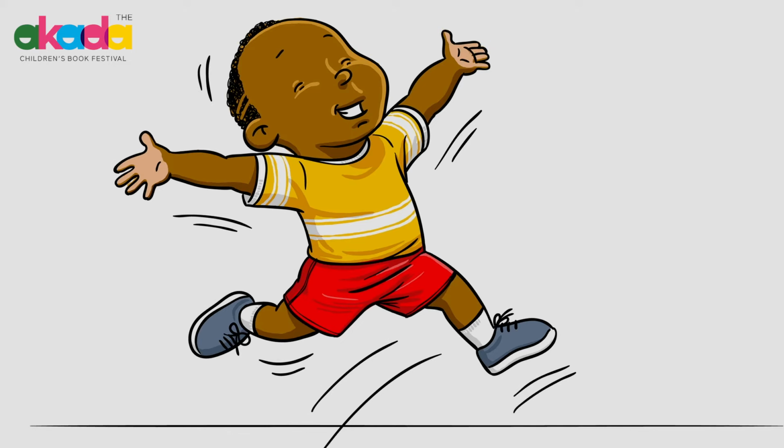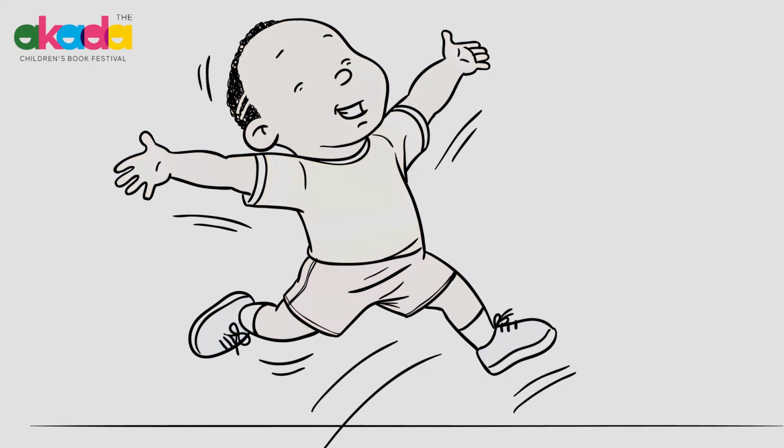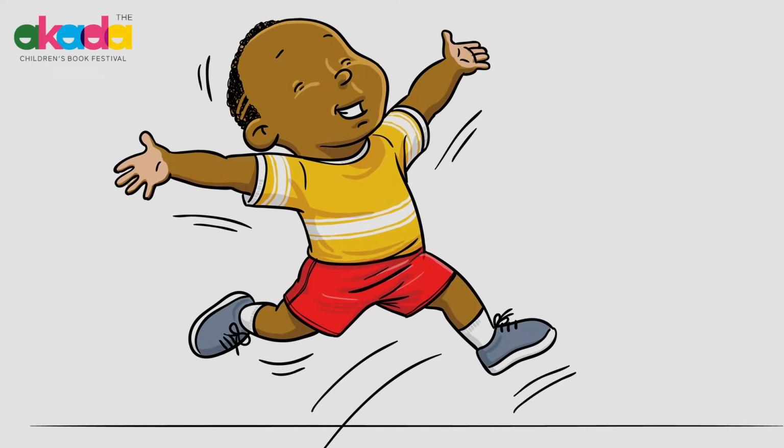For this example, this is just a simple sketch of a happy, excited boy, and you can see how I've drawn the arms out wide, his eyes closed, and he's got a smile, or should I say he's laughing, and then the whole body structure, you can see he's jumping. So those are things that you can infuse into your illustration to give it life.